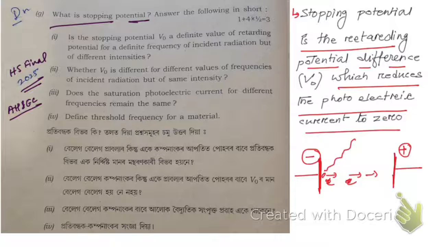If the energy of the incident photon is more than the work function, the remaining energy will provide the kinetic energy, and the electrons will be accelerated due to the electric field between these two electrodes.